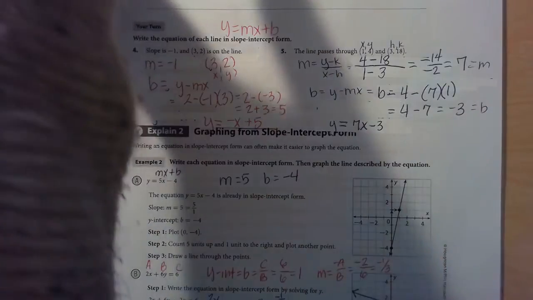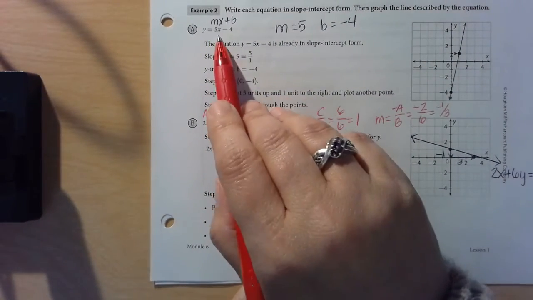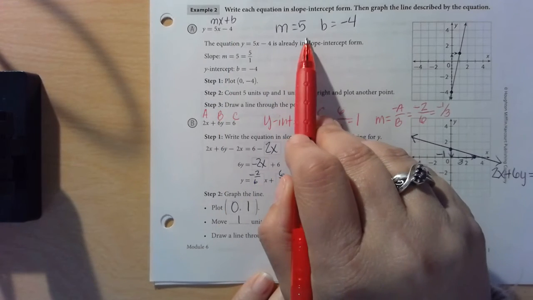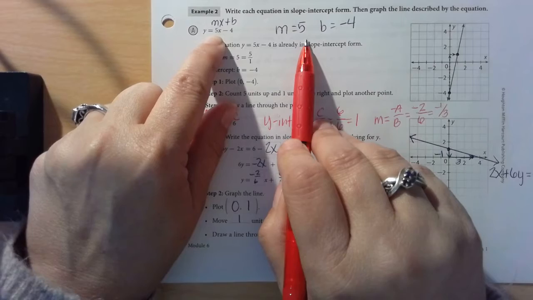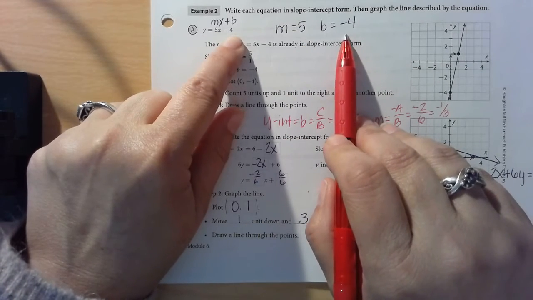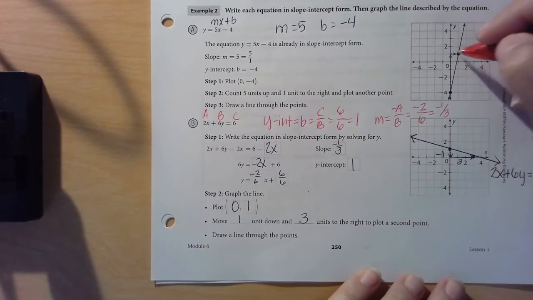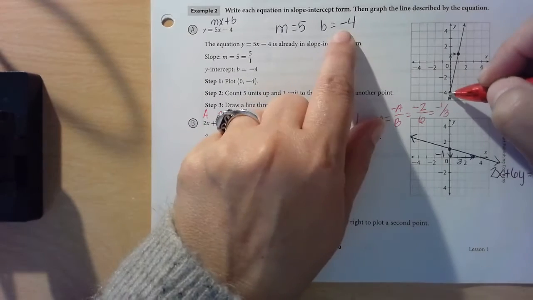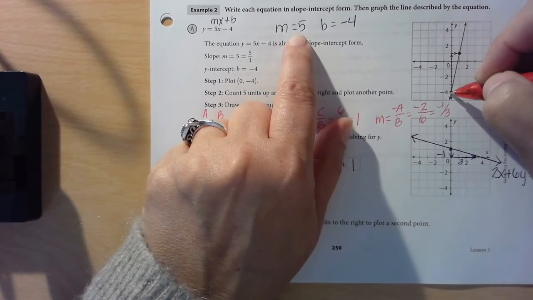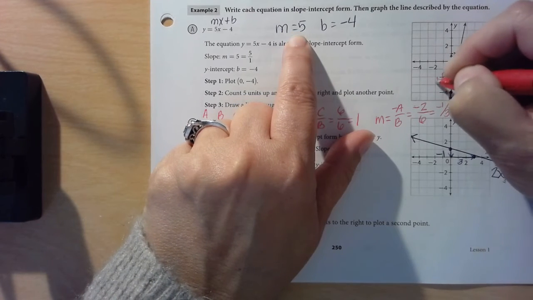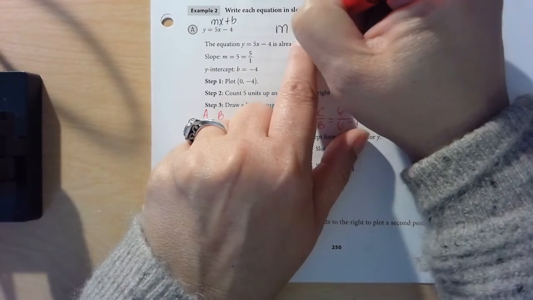Okay, if we have an equation already written in the form of mx plus b, then we can figure out what our m and our b is very quickly. M will be whatever's in front of the x, 5, and b is whatever's behind the x, -4. That allows us to do our picture. So the -4 is the y-intercept, so it's the first point, and the other one tells us how much to count up, which is 5, and how much to go over, which is 1, because 5 is 5 over 1.